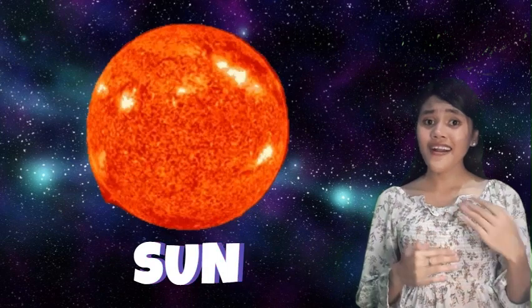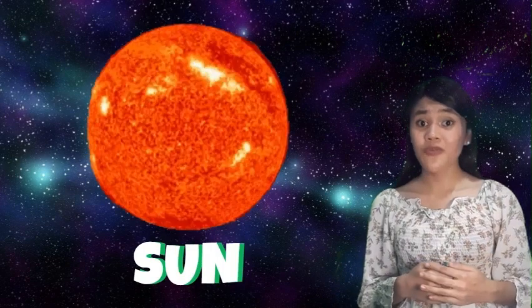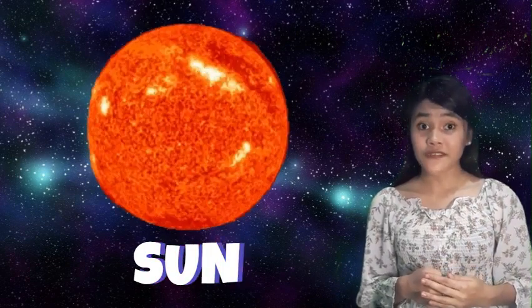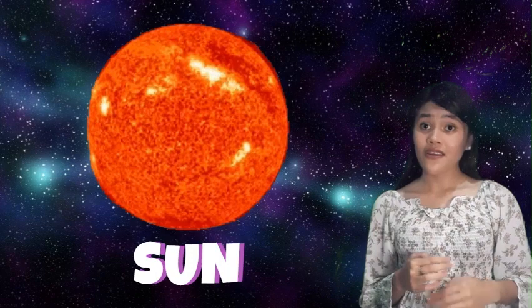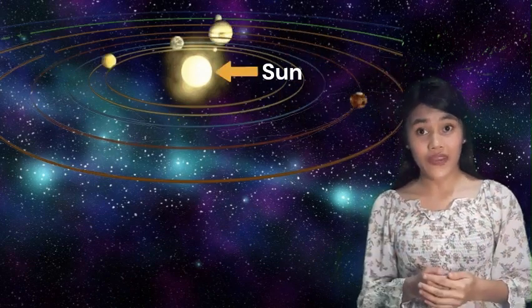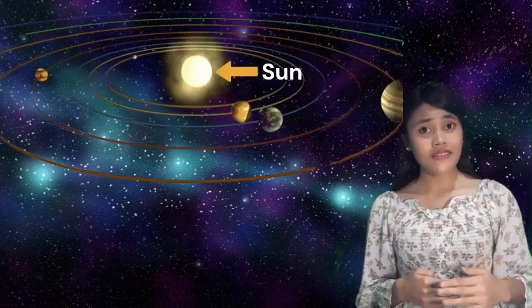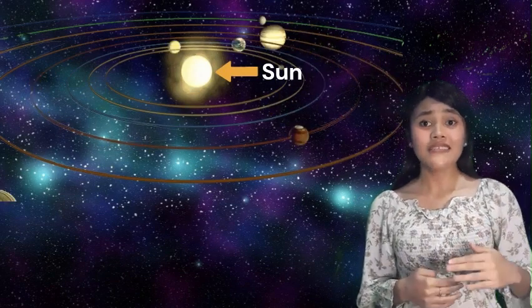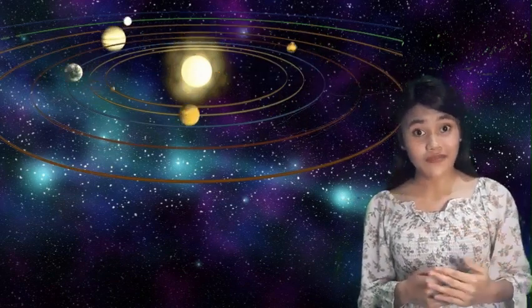It is the largest star in the solar system, and as you can see, there are rings around the Sun, and we call them solar flares, shooting out of the Sun. Absolutely amazing and stunning. So the word orbit means to circle around. That means planets are objects that circle around the Sun.